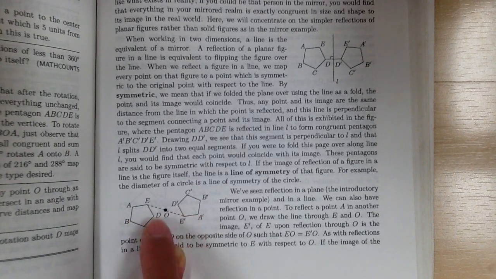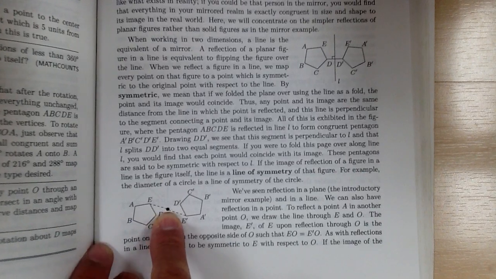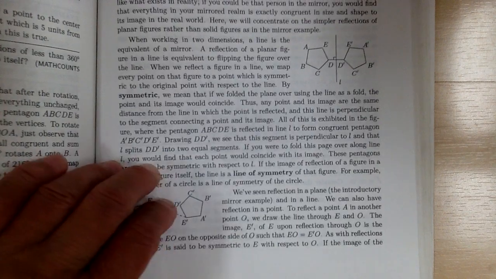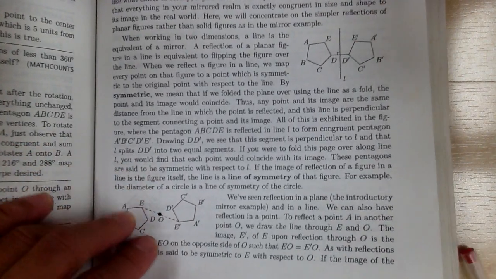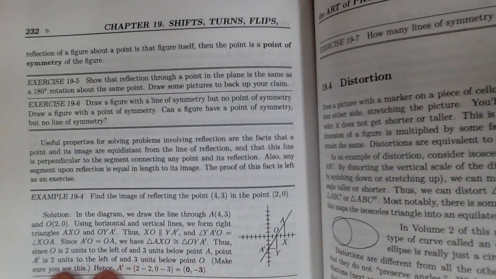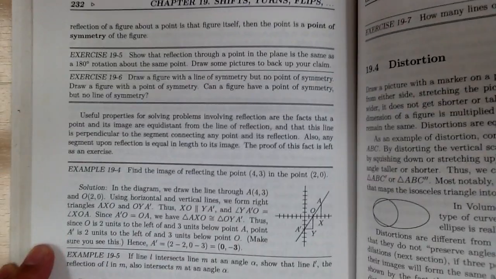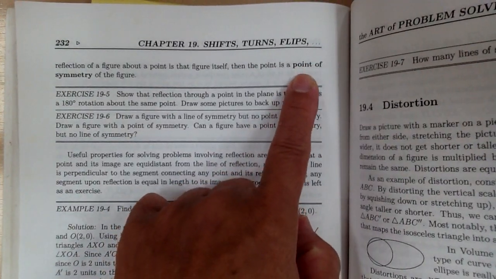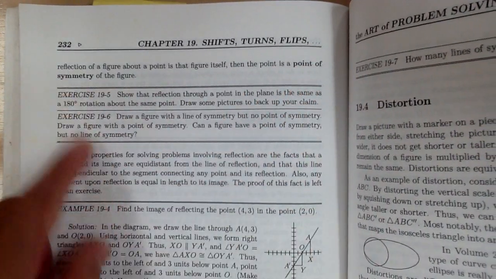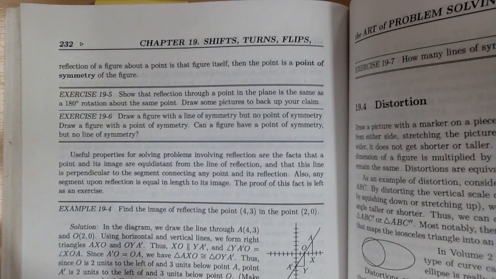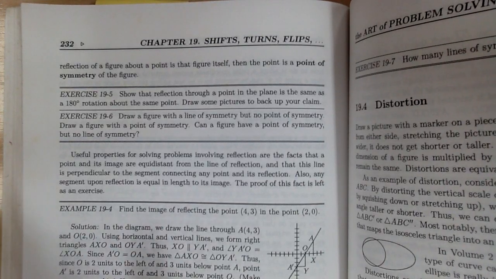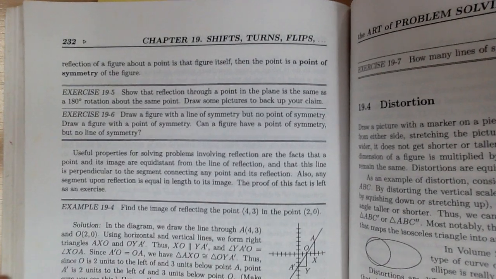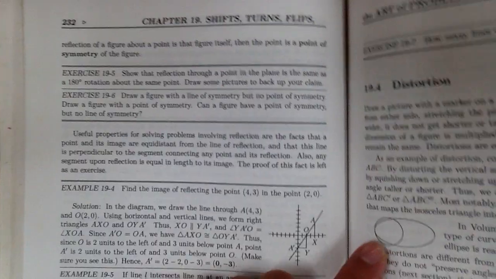So this is a point of symmetry. When you have a point of symmetry, basically what you're doing is rotating 180 degrees. Remember that, that's very important. The point symmetry is the same as rotating 180 degrees. Certain figures have a point of symmetry. When you have a figure that, when you reflect over a point, maps onto itself, that means you have a point of symmetry.